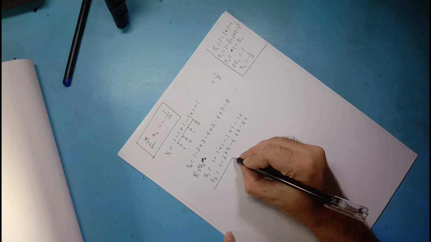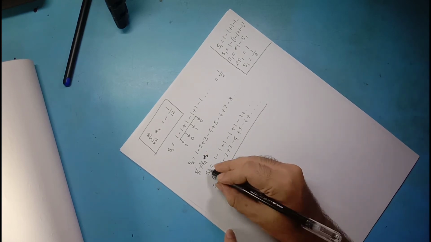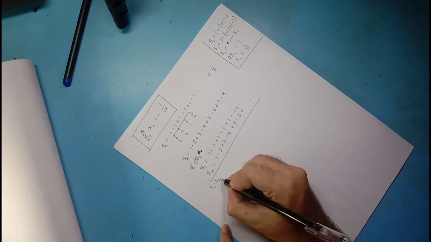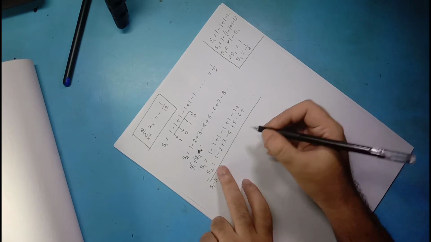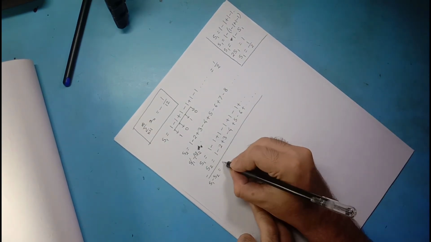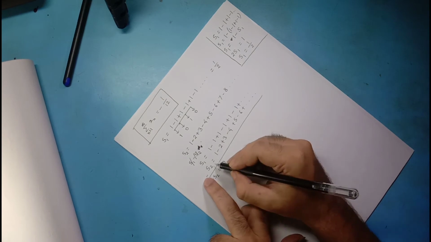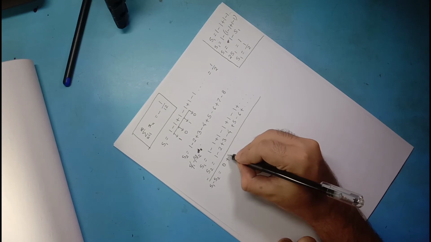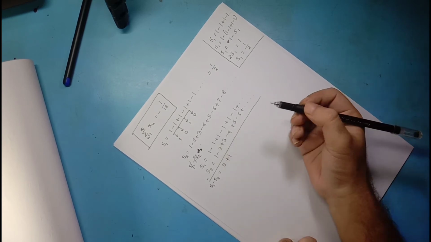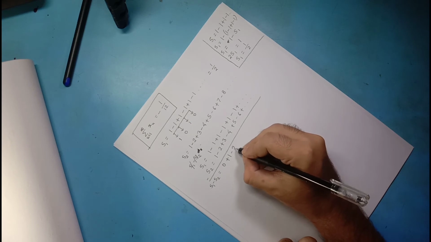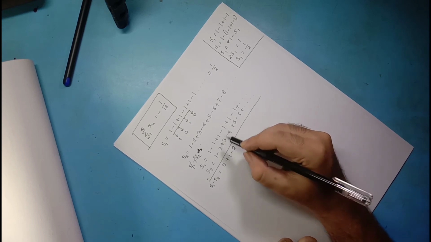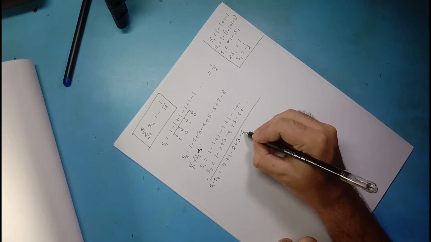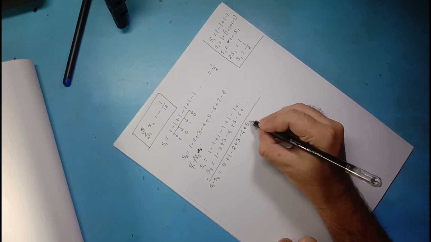Now what will happen if we subtract, S1 minus S2? 1 minus 1 becomes 0. Then minus 1 minus minus 2, that means minus 1 plus 2, which will be 1. Again plus 1 minus 3, which will be minus 2. Again minus 1 minus minus 4, so it will be 3, and so on.